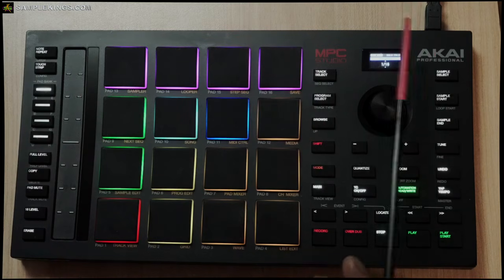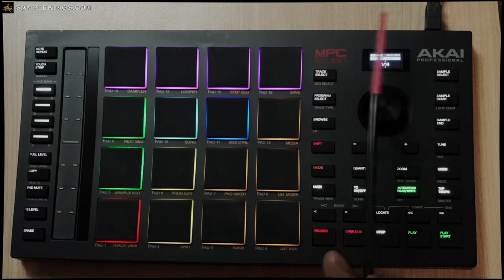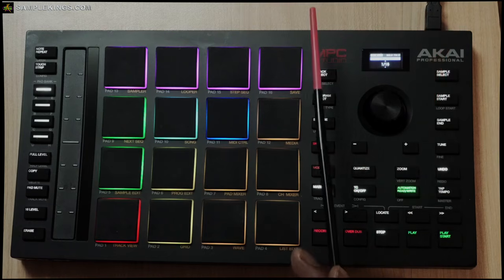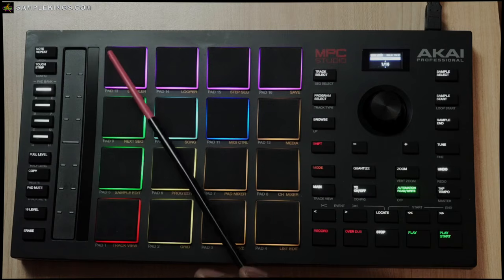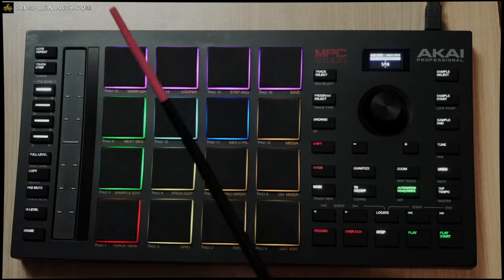I need to know everything that's going on here actually on my MPC Studio Mark 2 in order for me to work it with my MPC 2.10 software.